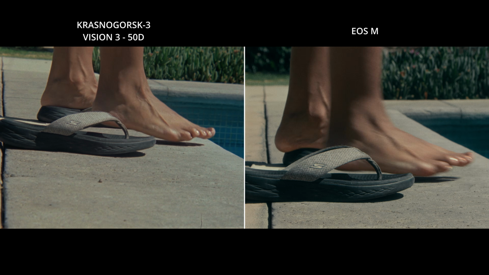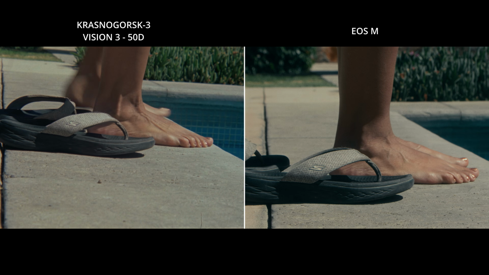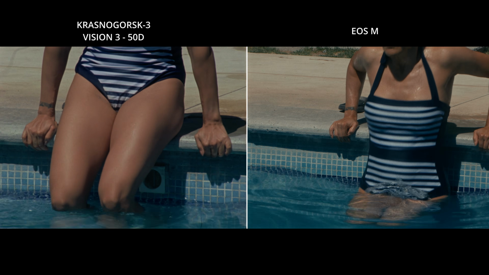The resemblance between the two sources is incredible. I'm very happy with the outcome.